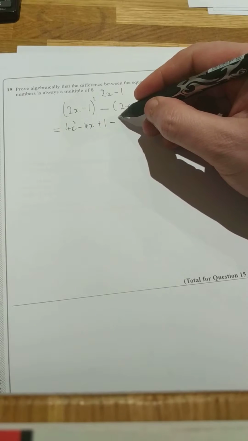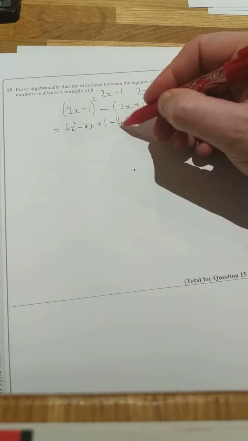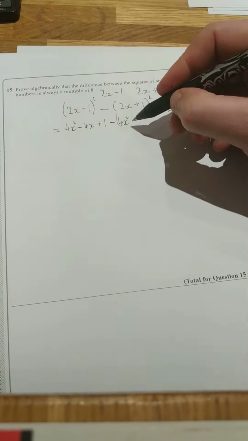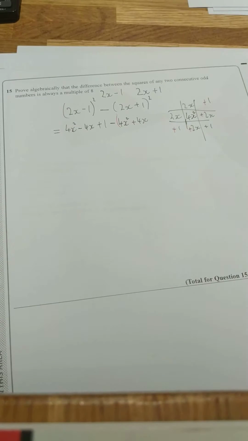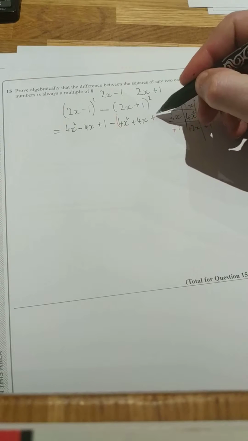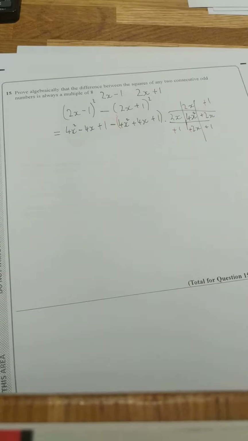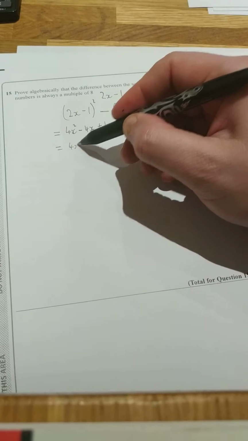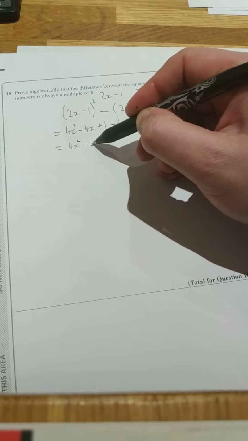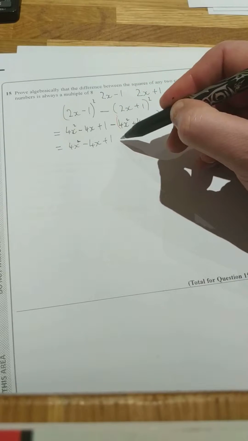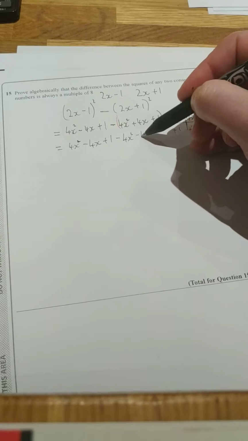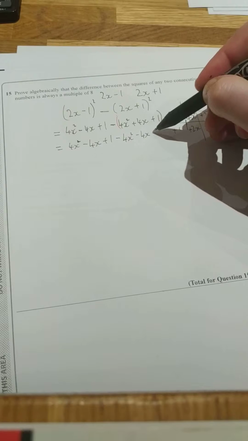So it would be 4x squared, and I'm going to keep brackets around this. This is really important because all of these things are going to be taken away, not just the first thing. And plus 4x, and then I'm going to get plus 1 there. Okay, so that is 4x squared, take away 4x, plus 1, minus 4x squared, minus 4x, and take away 1.